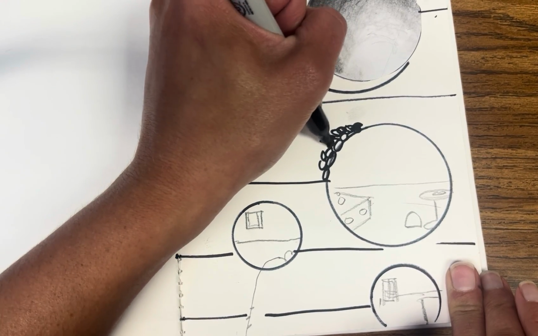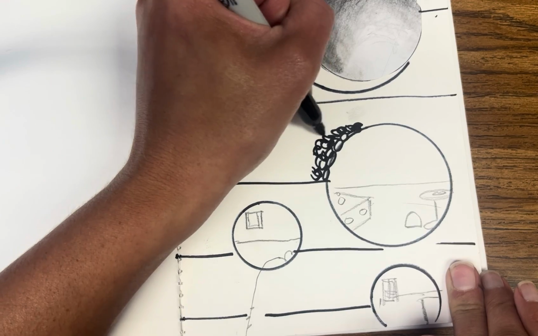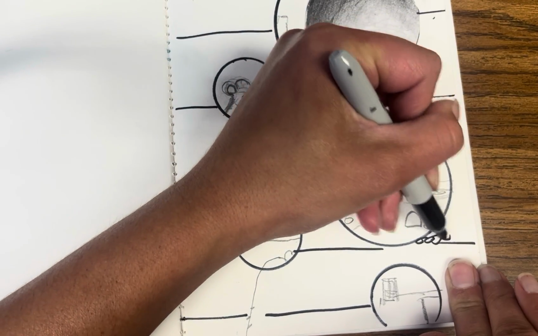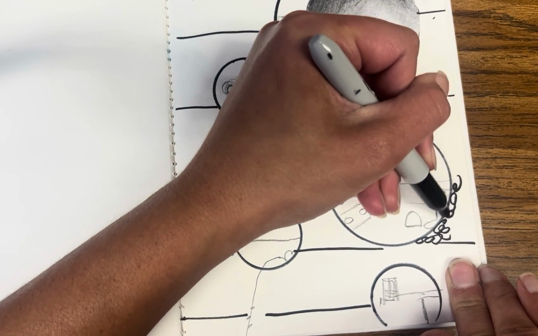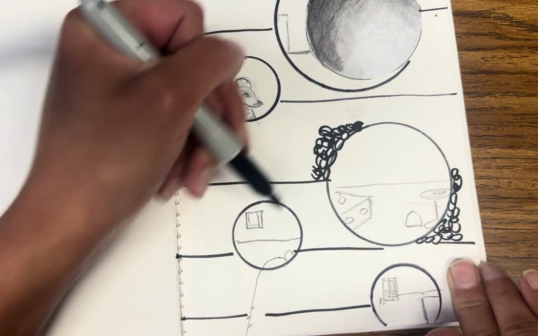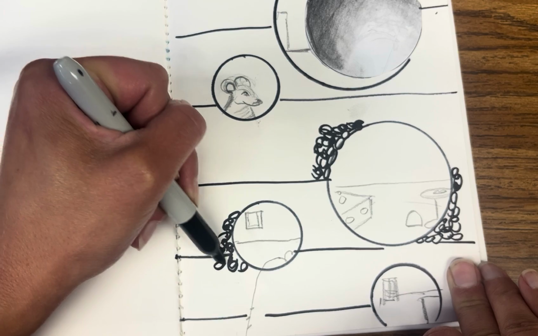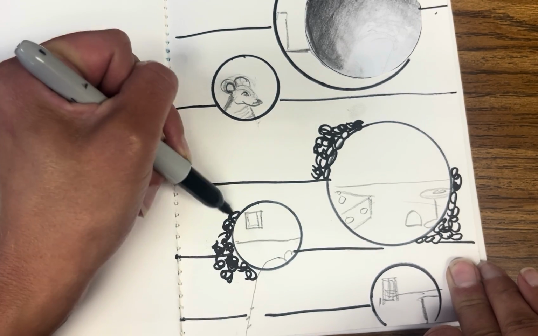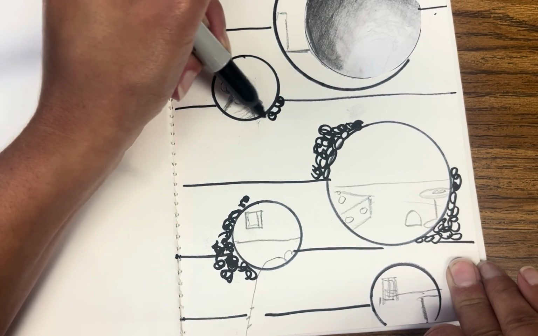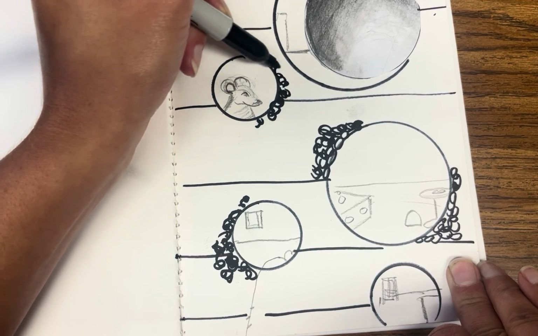If you're not sure how to fill a space, just try making a pattern or a line and just repeat it. Really fun way to build up texture and depth when you're not really sure what else to go with. Just a little line, just repeat it, then it becomes reading as some sort of a texture there.